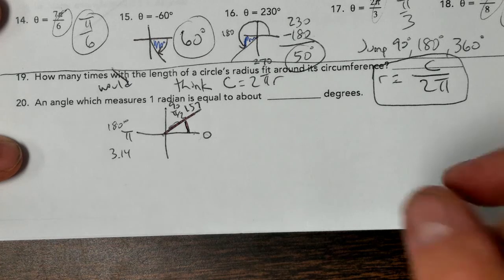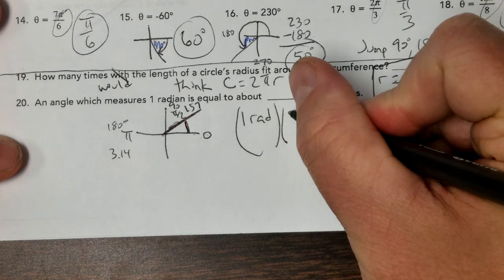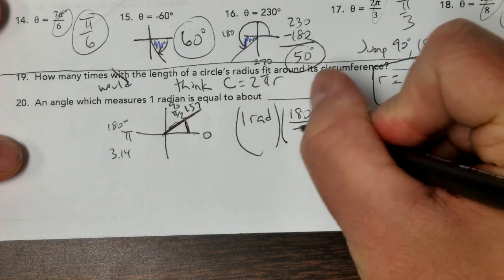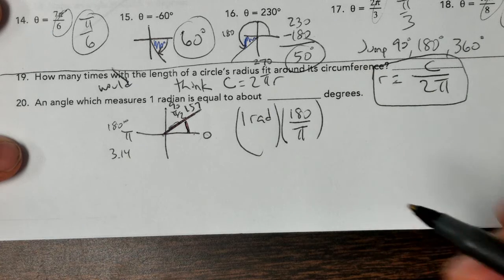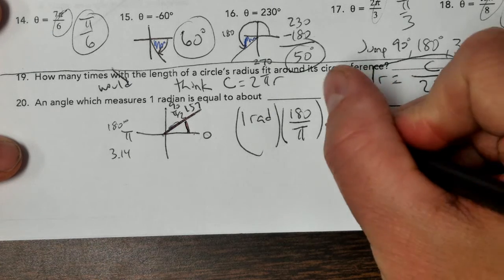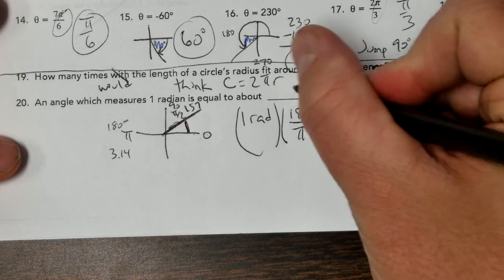And so how we do it is do your conversion of 1 radian times 180 over pi. So you basically just do 180 over pi on your calculator and you get 57.3.